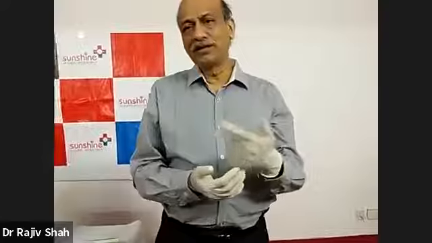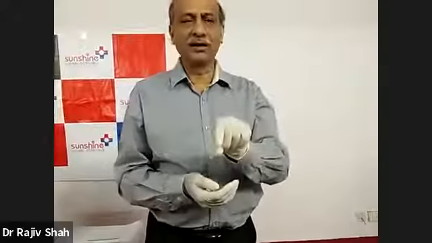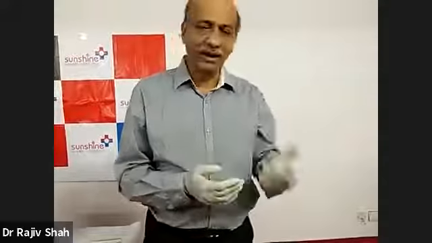That is where the windlass mechanism of the plantar fascia comes into action. So if you raise the great toe and the arch recreates, that means your arch is good, it is flexible. If it doesn't, that means the arch is rigid. That test is also there. That's mainly used for pediatric patients. Yeah, we used to do this.